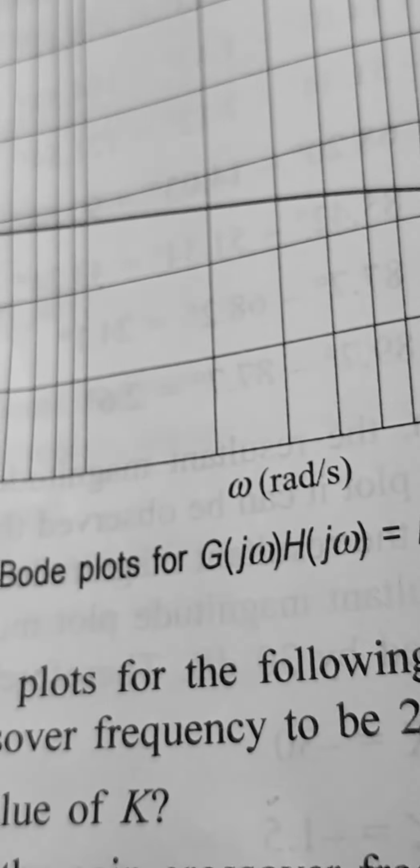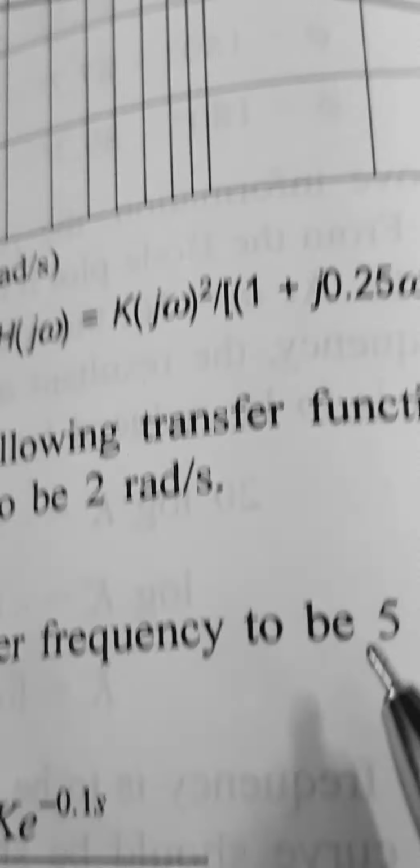Now when you are drawing like that, and here, 5 radians is in the question, it is given as 5 radians, 2 radians.